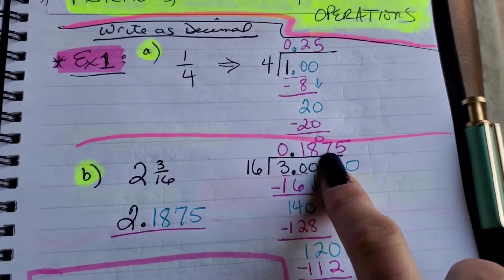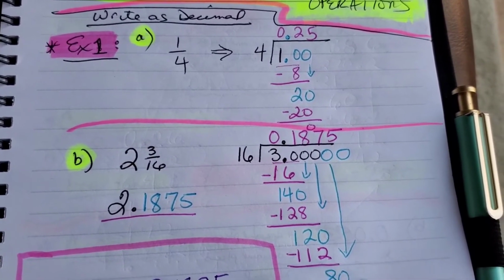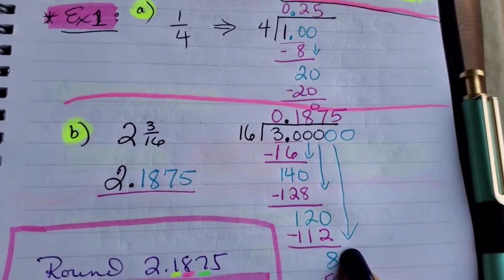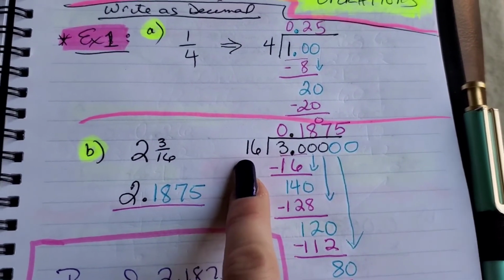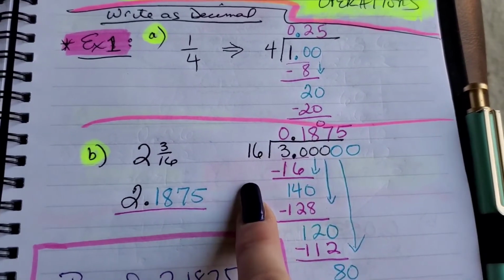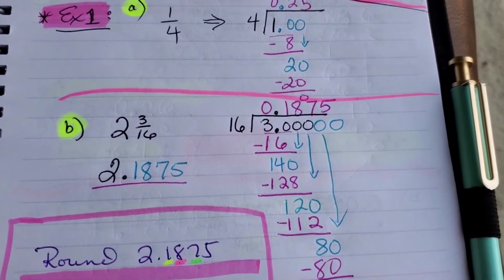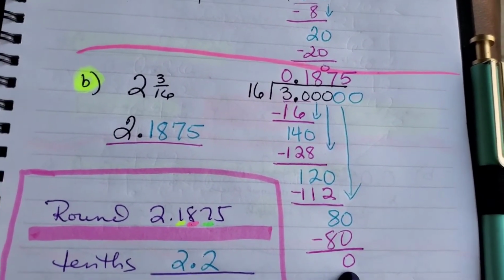7 times. 7 times 16 is 112. Subtract and we get 8. 8 is still a remainder, so bring down another 0. Divide 16 into 80. It goes in 5 times. 5 times 16 is indeed 80. And look what happens when we subtract. Finally, no remainder.